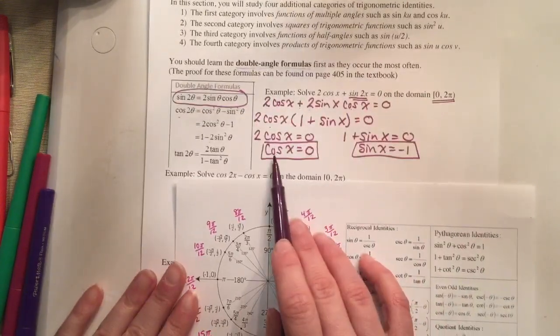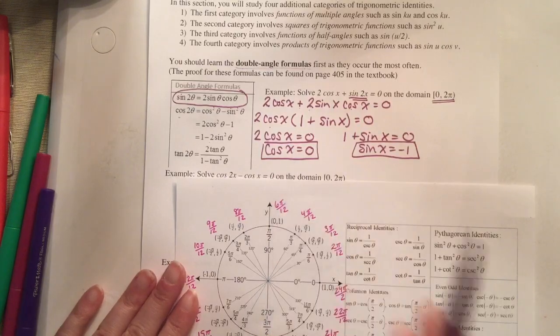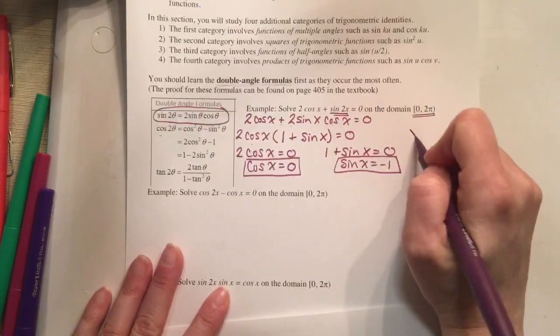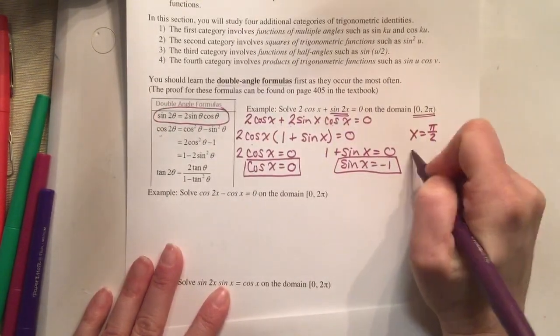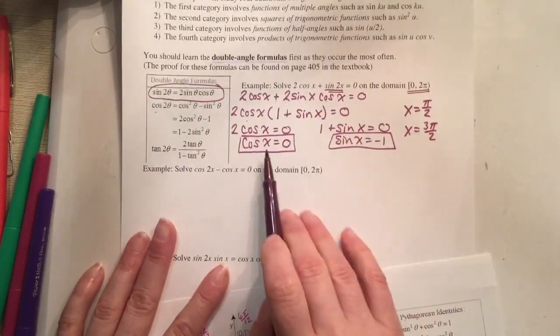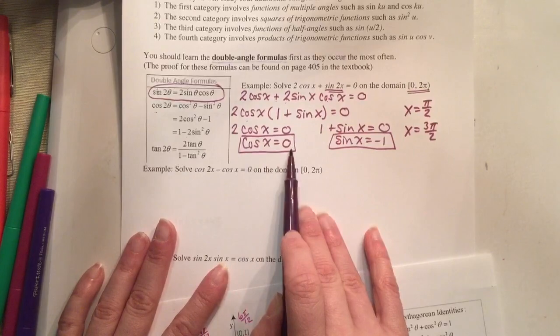If I'm looking for cosine of 0, remember the cosines are the x values. So where x is 0 is pi over 2 and 3 pi over 2. Okay, so those would be 2 solutions. X equals pi over 2, x equals 3 pi over 2, because those are the locations where the x value, the cosine, is equal to 0.